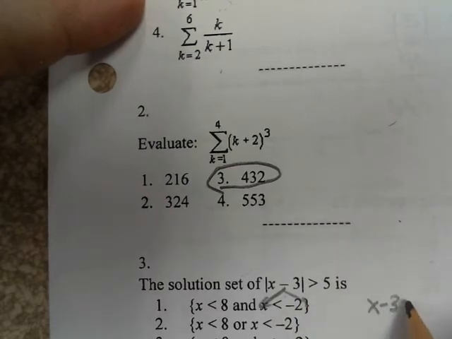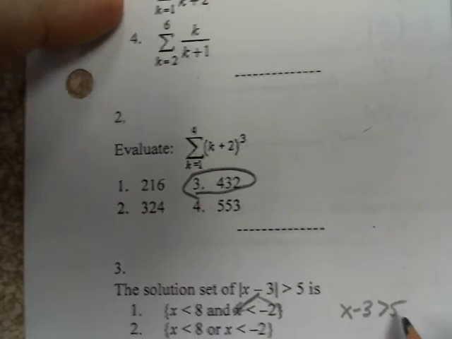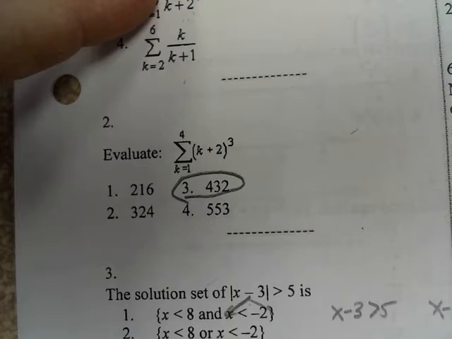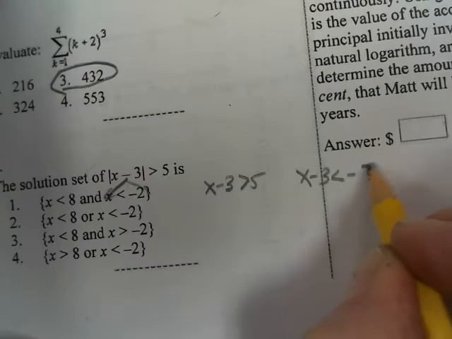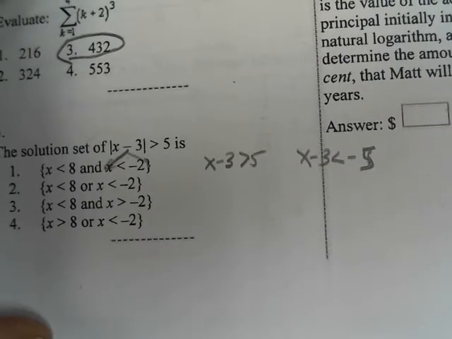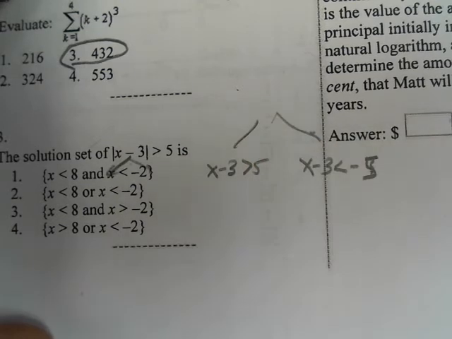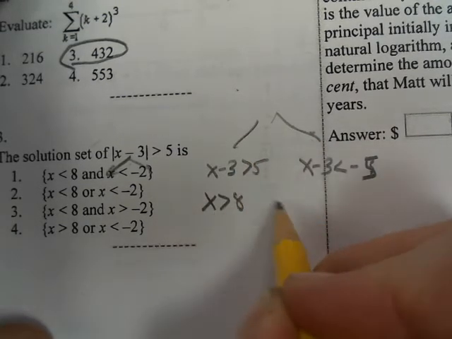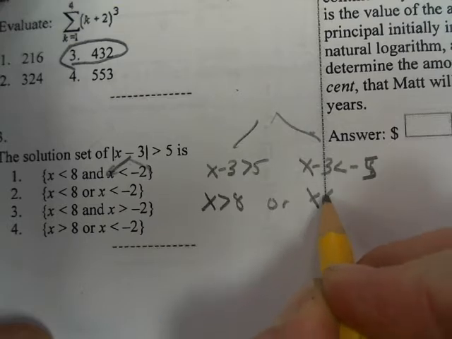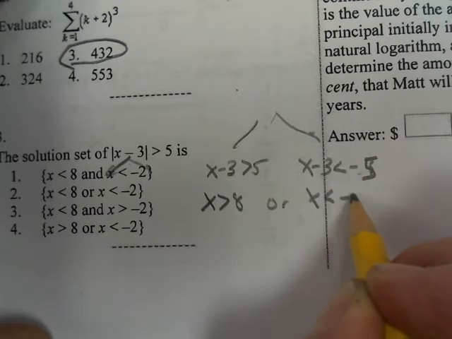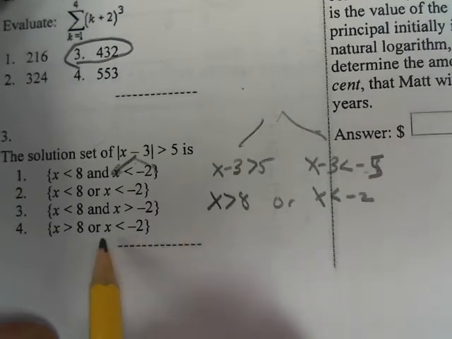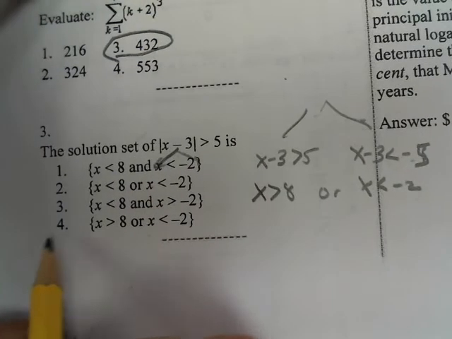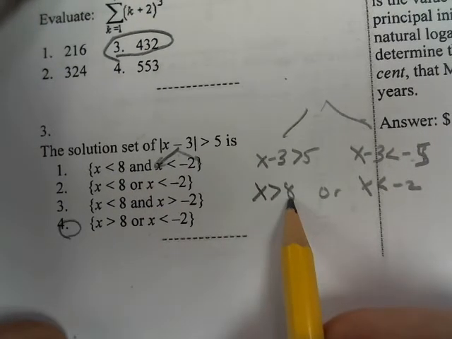Number 3, you have 2 branches of this one. X minus 3 is greater than 5, or x minus 3 is less than negative 5. So this absolute value inequality has the 2 branches, so all you have to do is add 3 to both sides. X is greater than 8, or x is less than negative 5 plus 3 is negative 2. So the one that matches up with that, it looks like it's option 4. X is greater than 8, or x is less than negative 2.